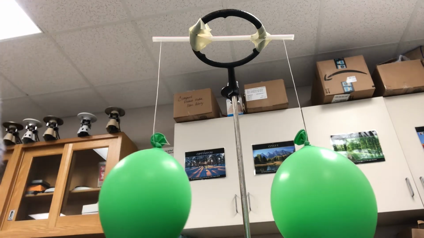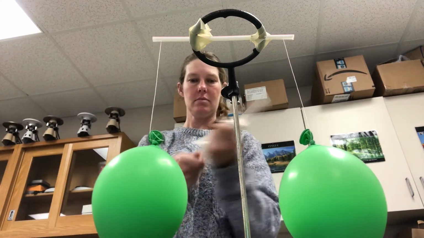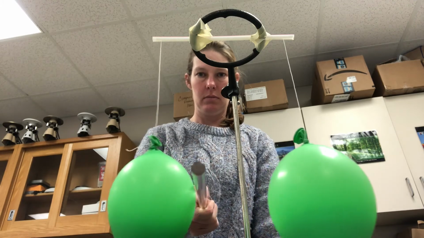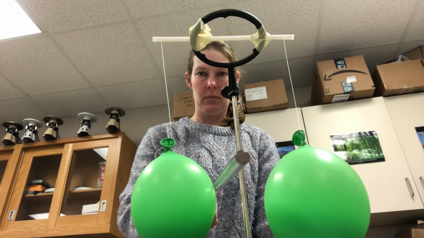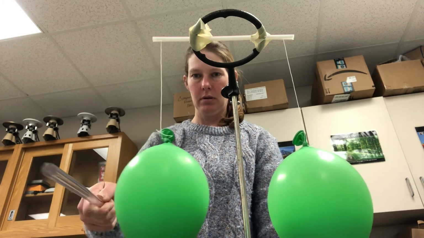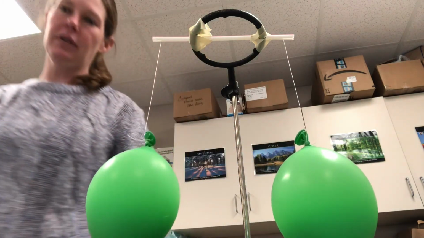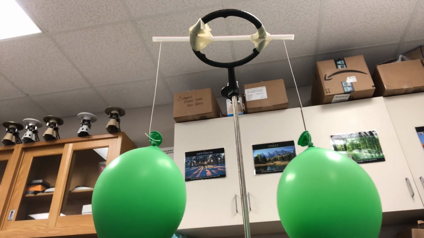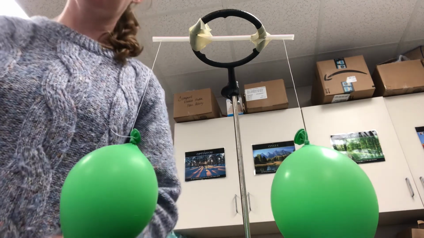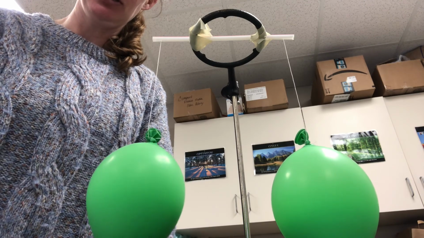And then finally, I'm going to do the plastic with the flannel. What's that doing to the balloon? Then fill in your table. Remember the balloons are negative. And that is your static lab. You can use this information to answer conclusion questions 1, 2, and 3.